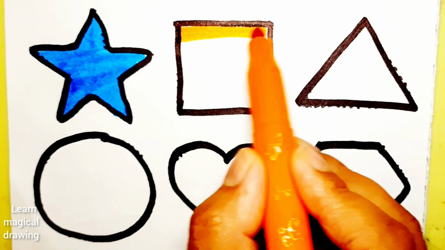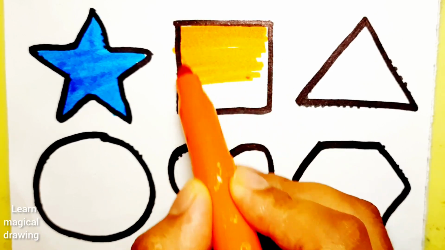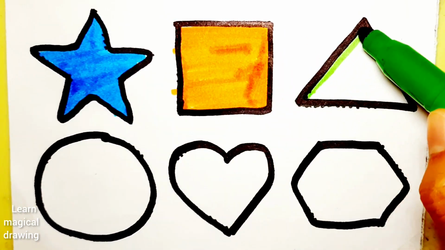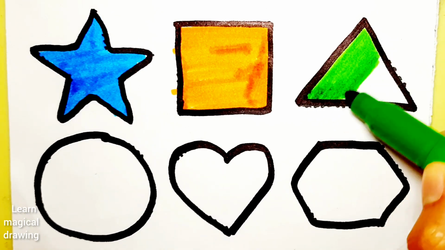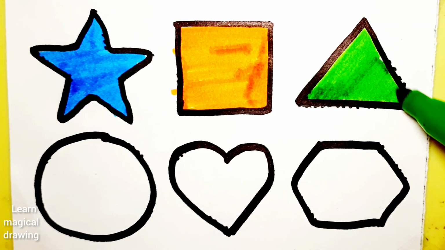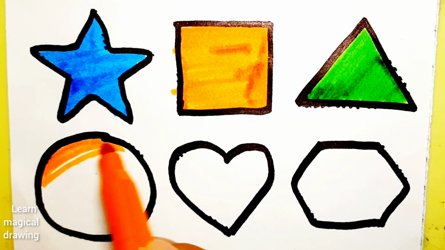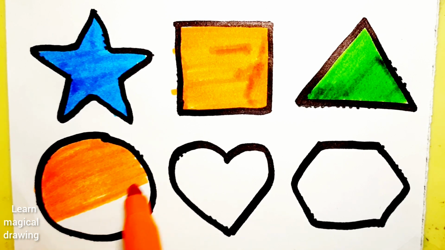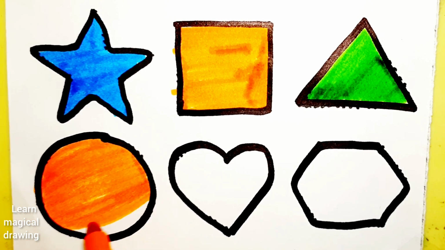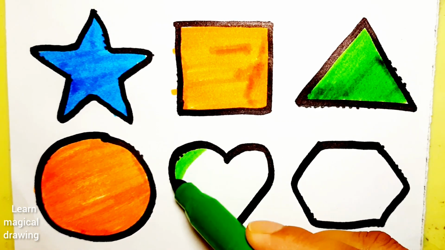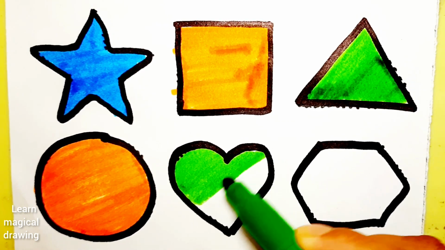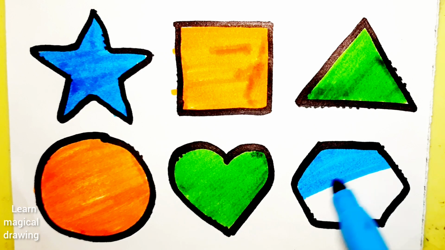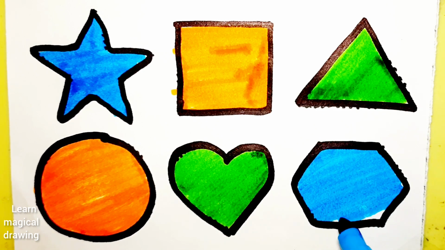Star, square, triangle, circle, heart shape, hexagon.